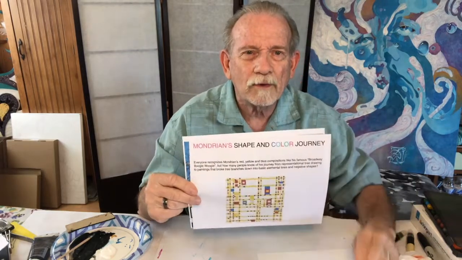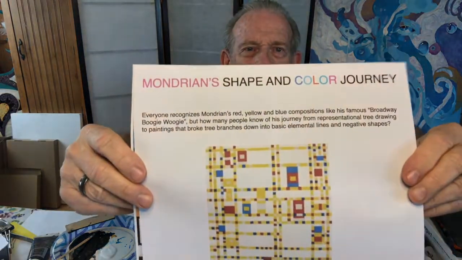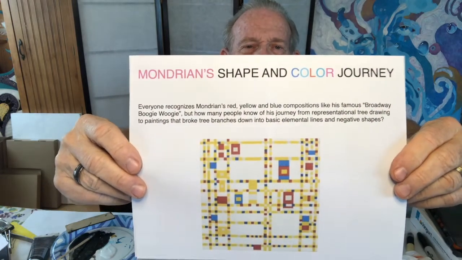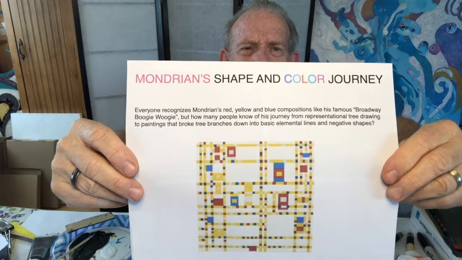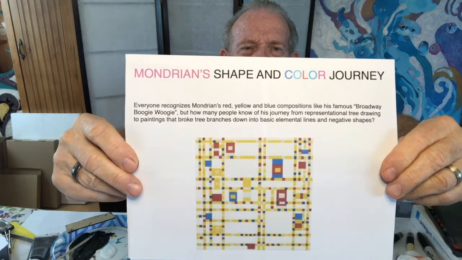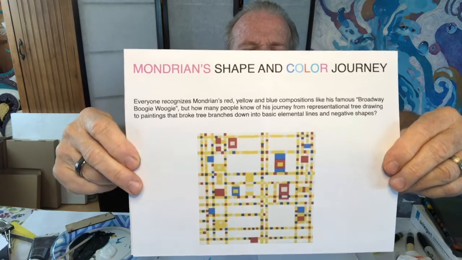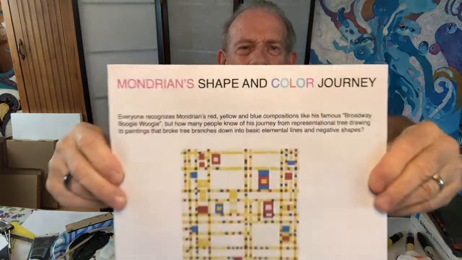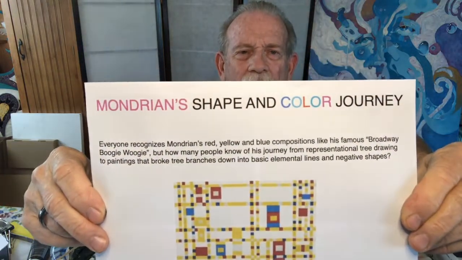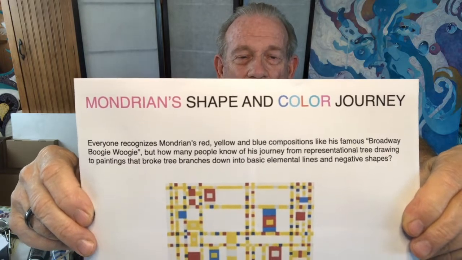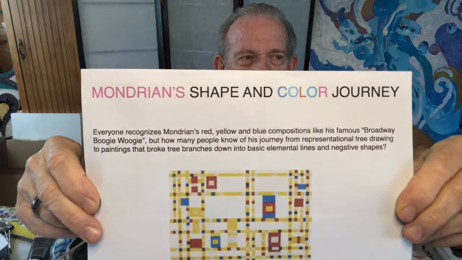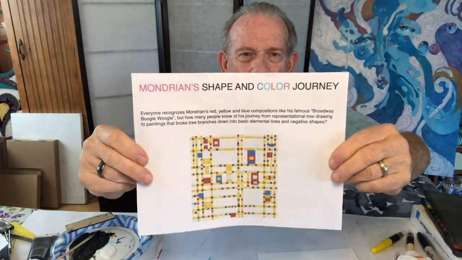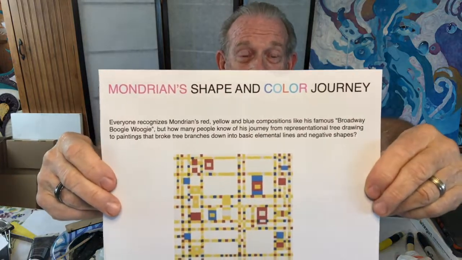So he's most famous for Broadway Boogie Woogie, and you can see that he broke down the city of New York, or it was Manhattan, I think, into grids, like he was looking down from a giant helicopter, right? And the yellow lines represent the streets, and then the little blue and red guys are buildings, and then some of them are even cars moving along. And he liked the syncopation of the city and the kind of rhythm and music of the city. So that was his Broadway Boogie Woogie, which is probably his most famous piece.